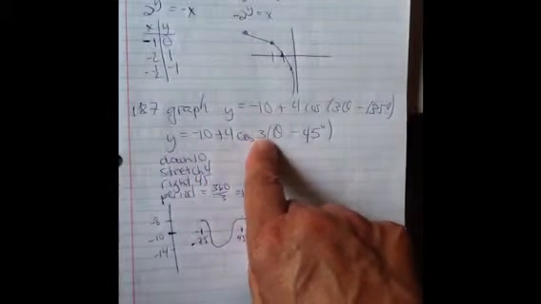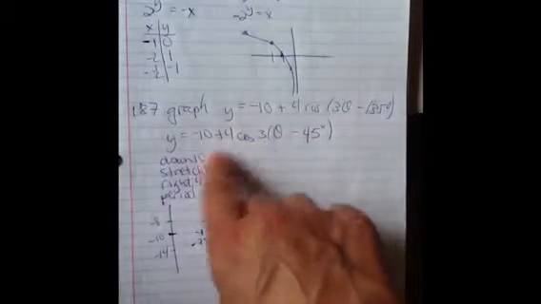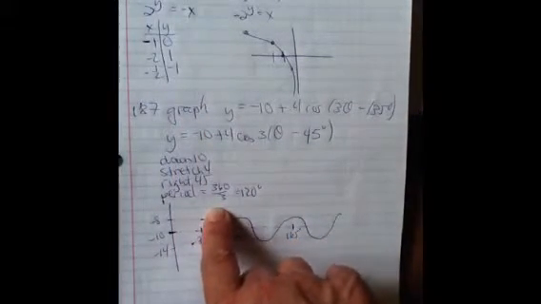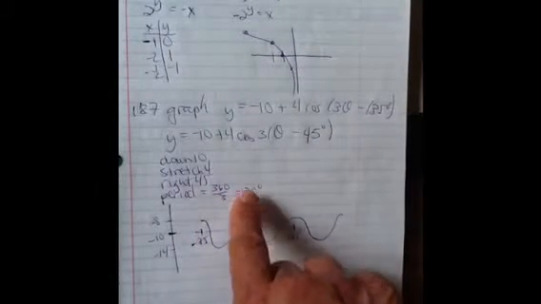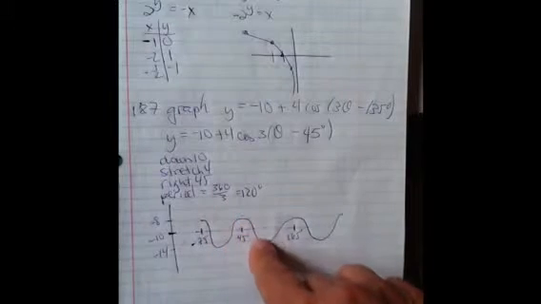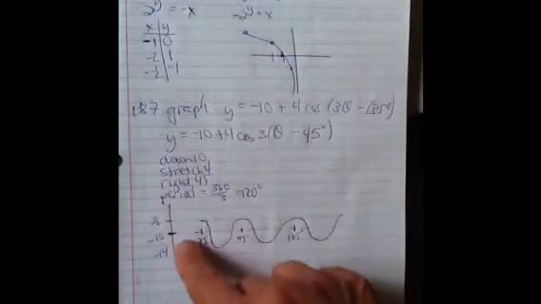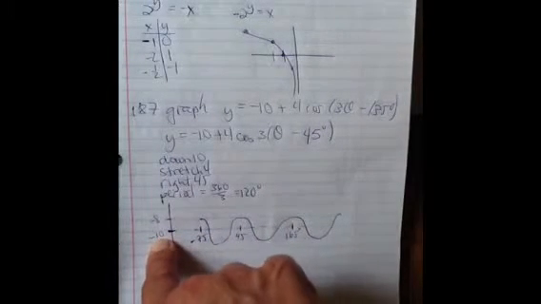So instead of doing my period in 360 degrees, it is where I repeated 3 times in 360. So my new period is 360 divided by 3, or 120. So I've got a regular cosine wave, and that's how I draw it. Then I draw my vertical axis. This is my center. So right through the center is going to be y equals negative 10.